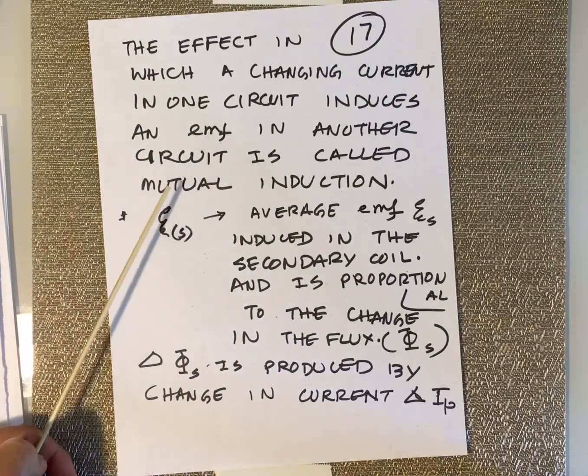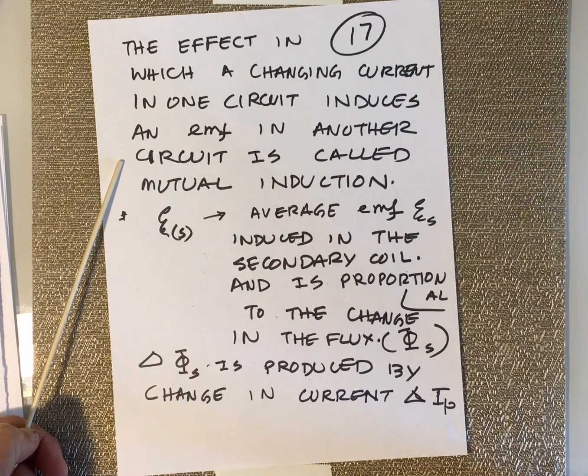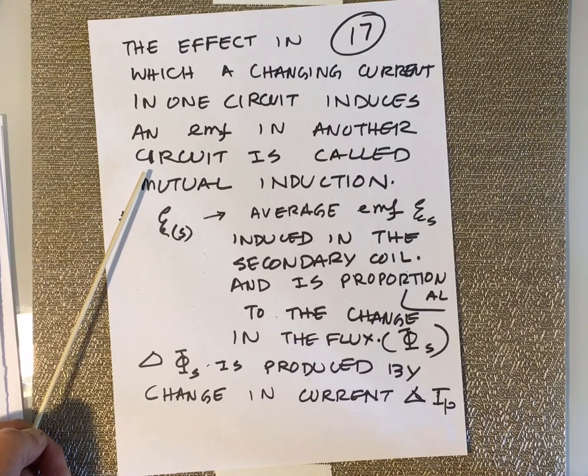The effect in which a changing current in a circuit induces an EMF in another circuit is called mutual induction. I'll repeat again: the effect when a changing current in a circuit induces an EMF in another circuit is called mutual induction. So the average EMF you can calculate in the secondary coil, and the change in the flux can also be produced by a change in the current, which is IP in the primary coil.